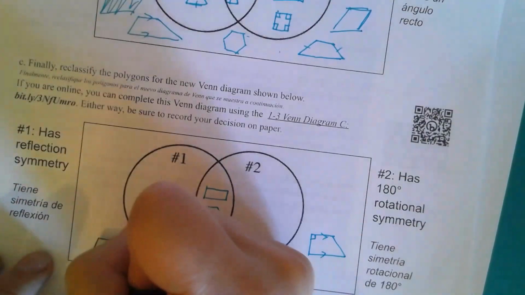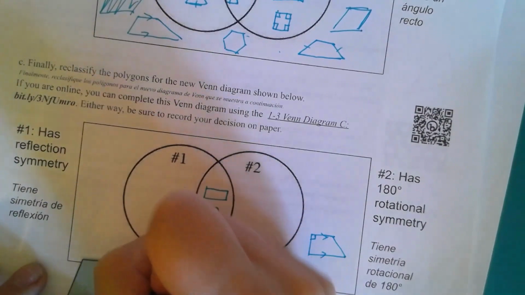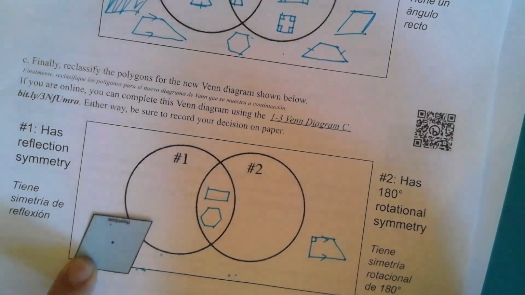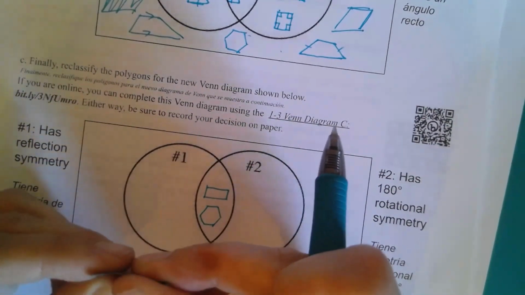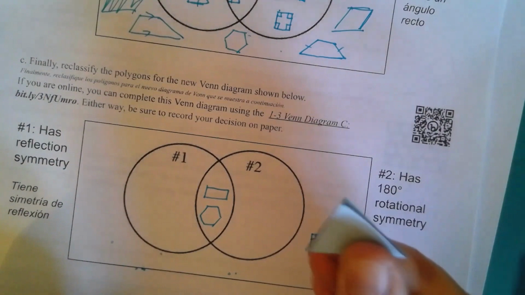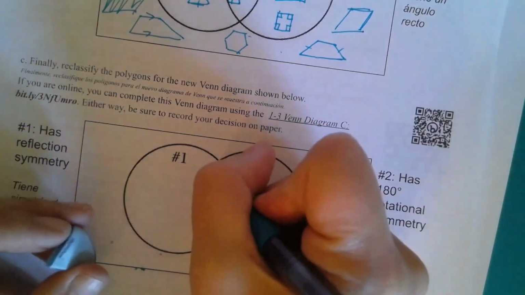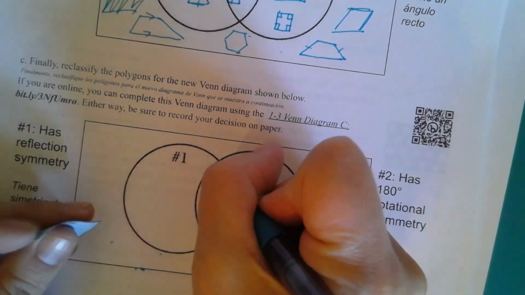Rhombus. Okay. If I rotate this 180 degrees, so it's like that. Yes, it has 180 degree rotation symmetry. And can I fold it in half? Why, yes, I can. A rhombus belongs in the intersection.